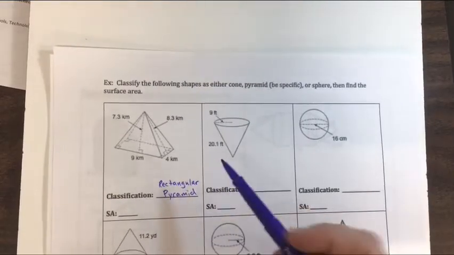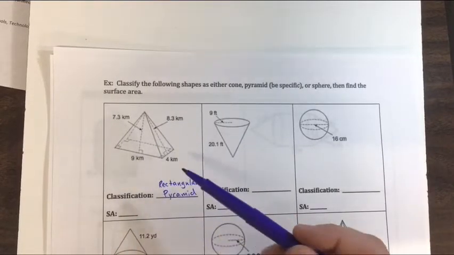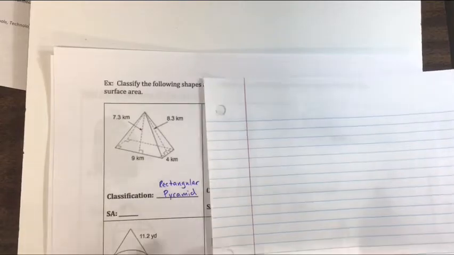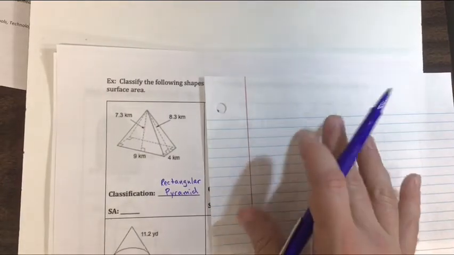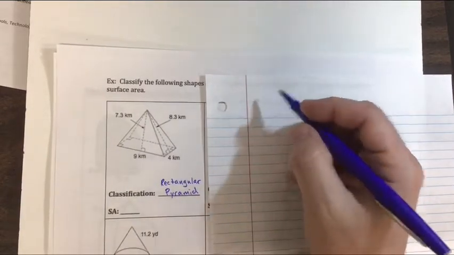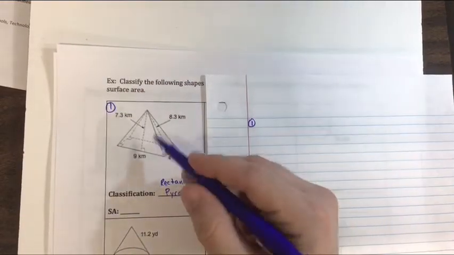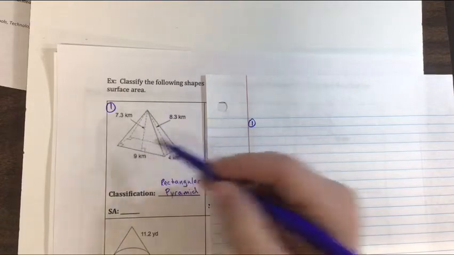Now as we begin to work on finding the surface area of this, you notice I didn't give you a whole lot of room here. So I'm going to use a separate sheet of paper, and you're welcome to do this if you would like. I'm going to show my work on this. We're going to call this example 1, and I'm going to find the surface area for this pyramid.